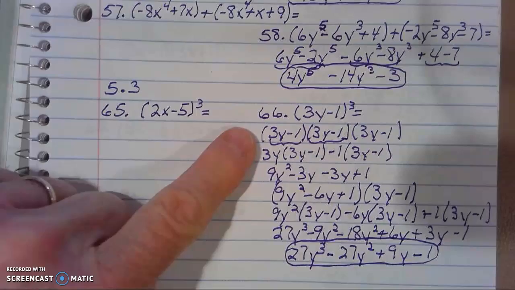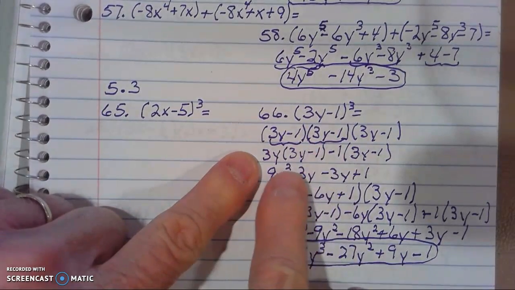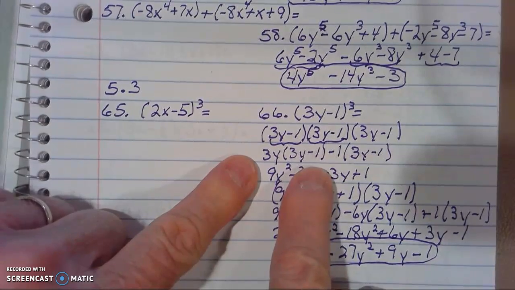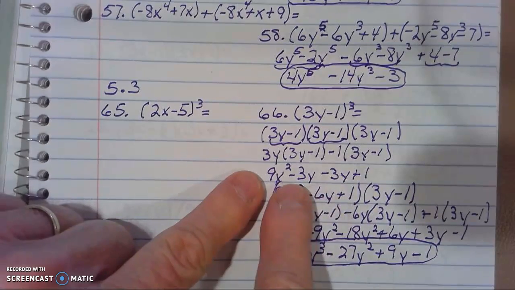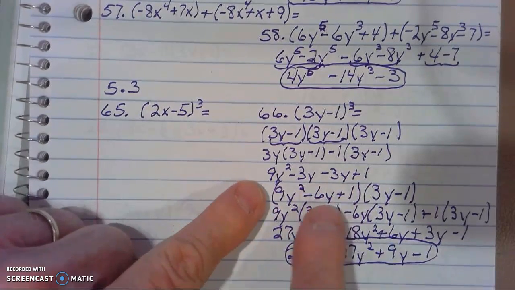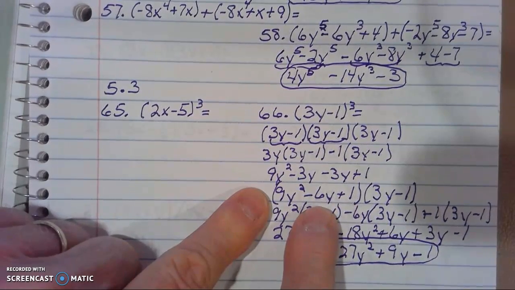On the first one, you take 3y from the first one times the second one. 3y times 3y minus 1. Then you take negative 1 times 3y minus 1. And you get your product right here. You simplify that. That is the product of the first two.